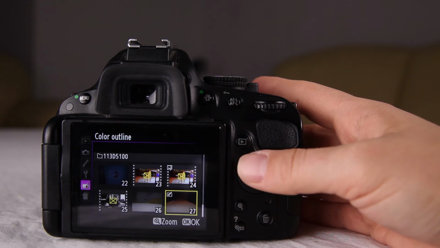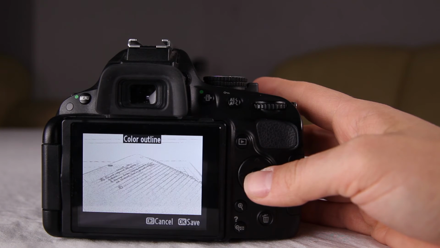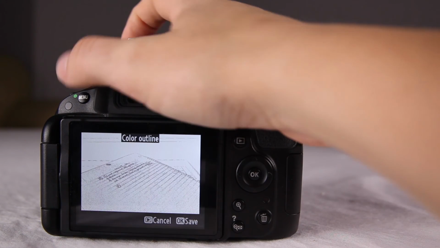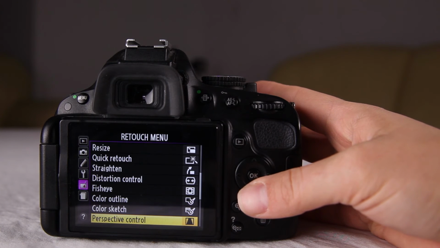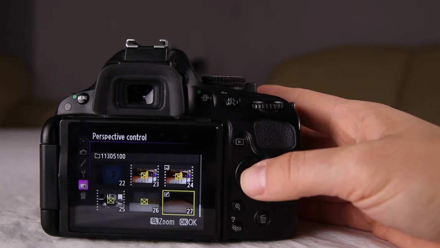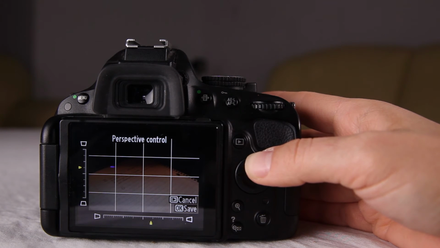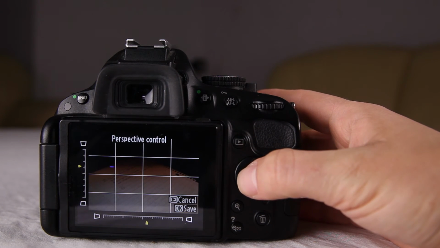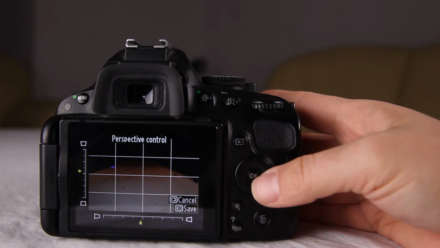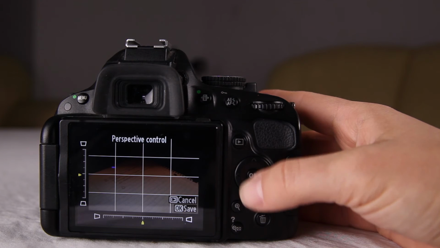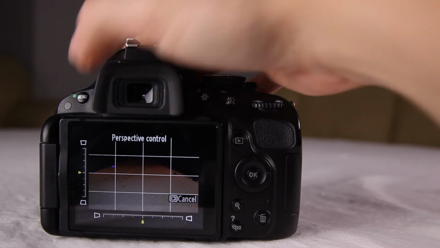If you just go over and select your image, it will let you do color outline. And then all of these other things like your color sketch. Your perspective control tilts the picture. So by using your arrow up and down keys, you can tilt it either forward, down, right, or left in order to adjust. Maybe you have a building that you want to adjust the lines on, and you can go ahead and do that here if you would like.